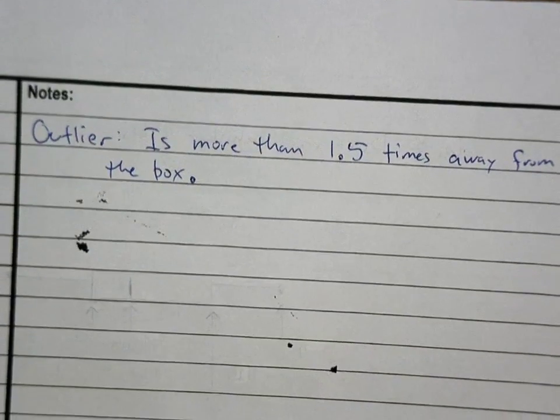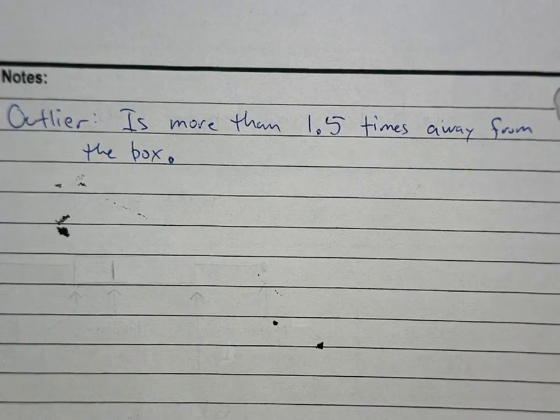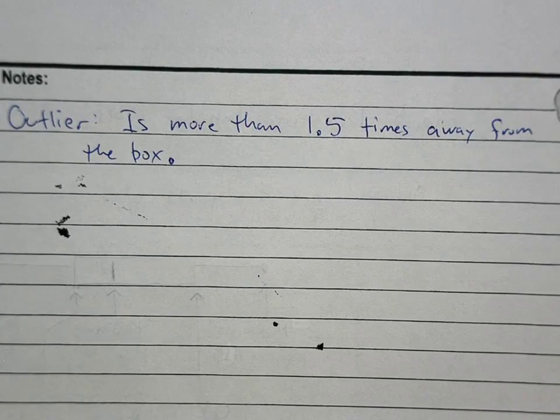An outlier is more than 1.5 times away from the box. Like, how are you supposed to know if something is an outlier? It's really far away from the other pieces of information. But visually, you can tell. I want to show you.